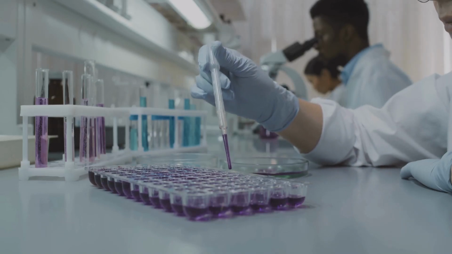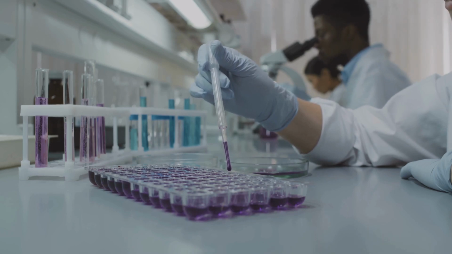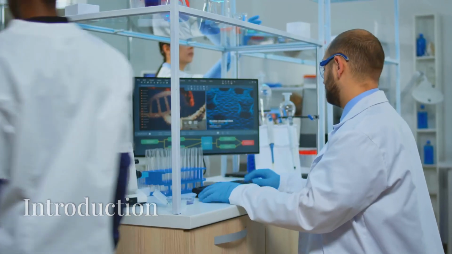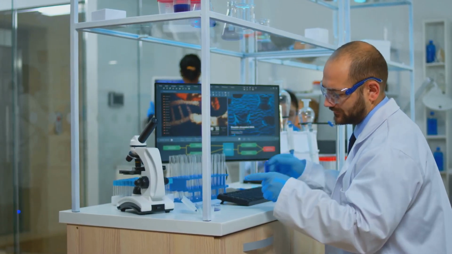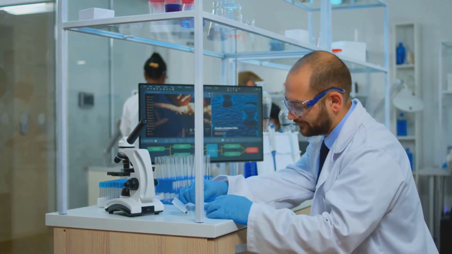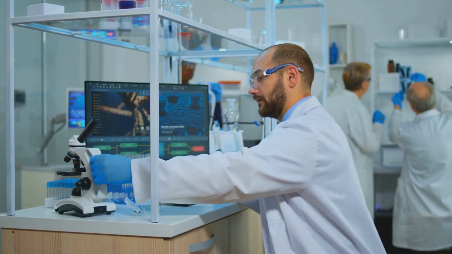Laboratory techniques for genotyping and sequencing in pharmacogenomics. Genotyping and sequencing are fundamental laboratory techniques used in pharmacogenomics to identify genetic variations that influence drug response.